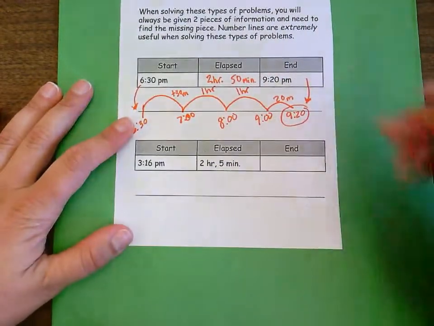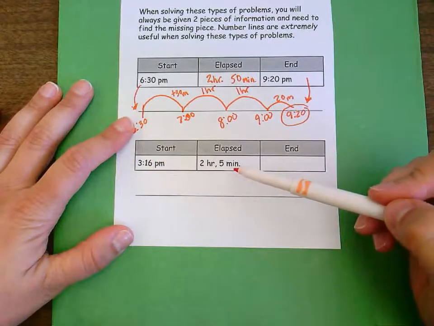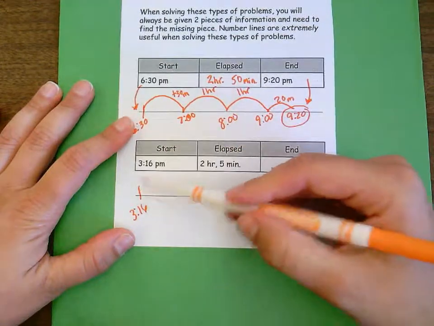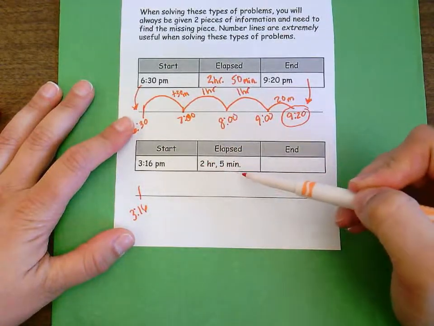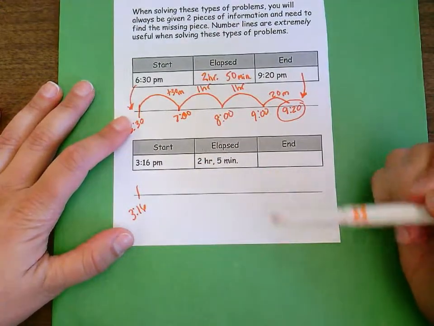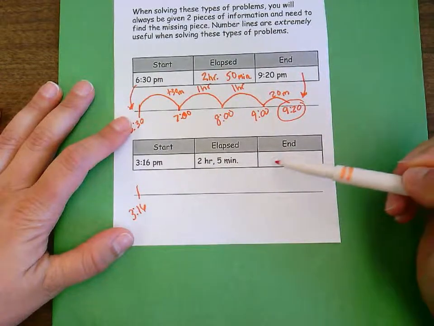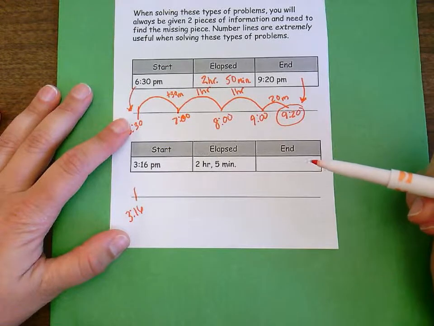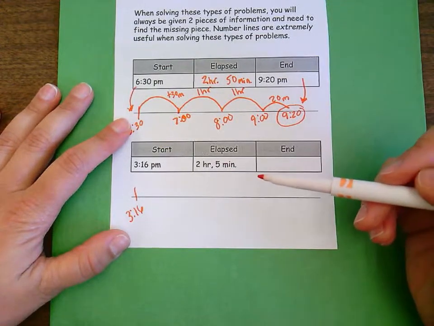All right, so down here, we're given the start time and the elapsed time. So we're going to start at 3:16, and we need to jump 2 hours and 5 minutes. Go ahead and pause the video now and try this one on your own and fill in the end time, and then come back to check this one with me. All right, here we go.